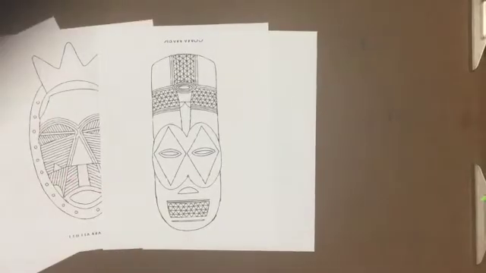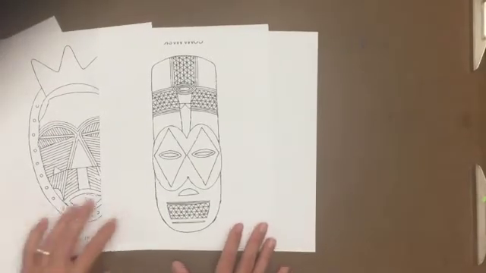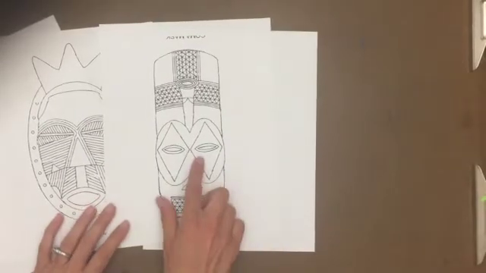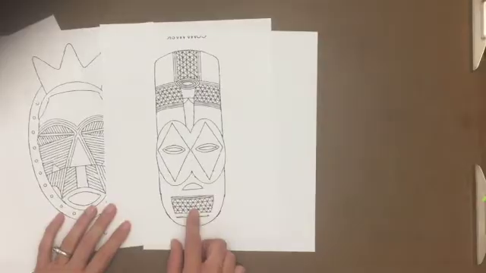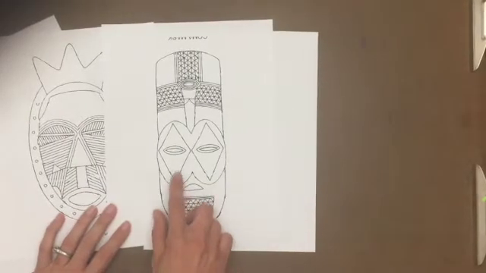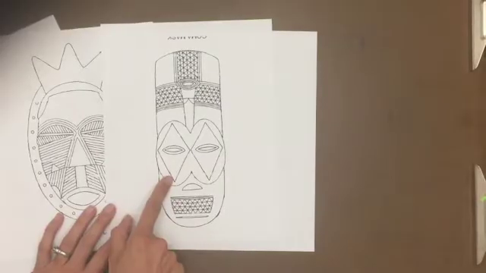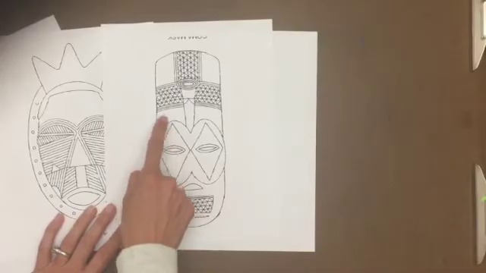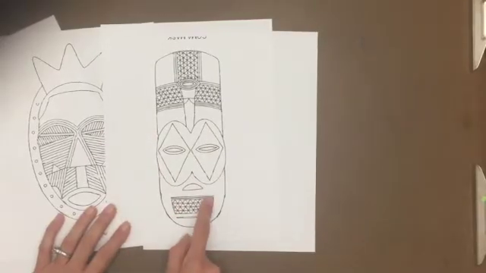When we talk about how to create emphasis in a work, there's several ways that we can create emphasis, which is having one part be the focal point. So when we look at this mask, the eyes are the emphasis, the focal point. And the artist did that by creating really, really large shapes, so our eye is drawn there. And also there's a lot of negative space, a lot of empty space there, which also draws the eye to that part.